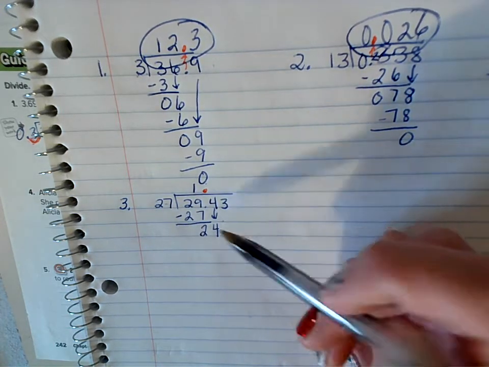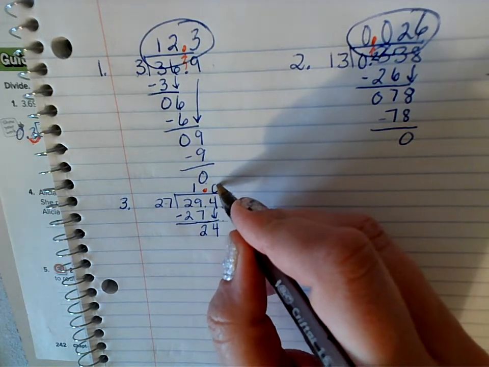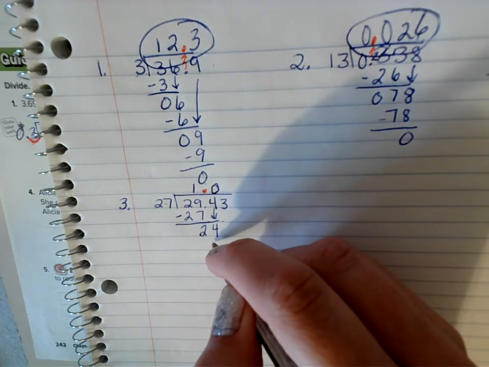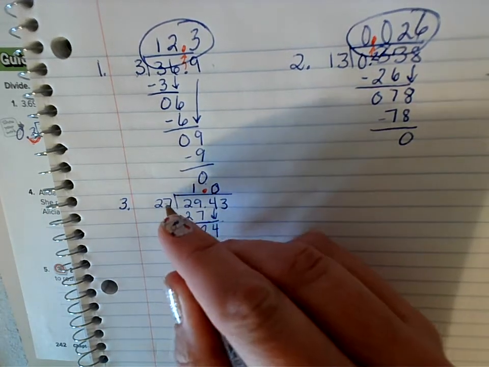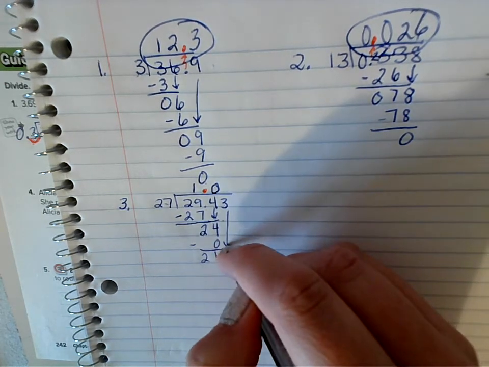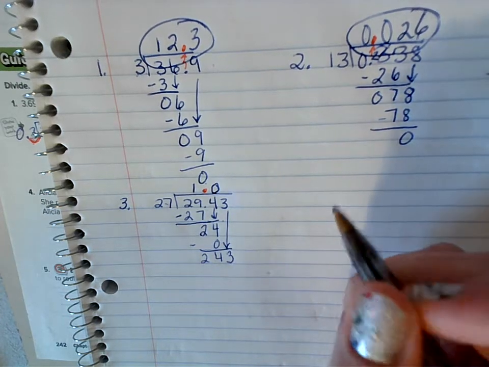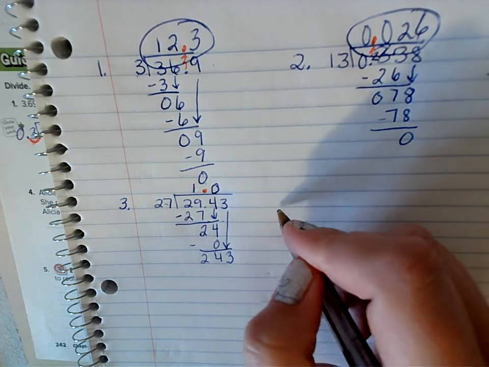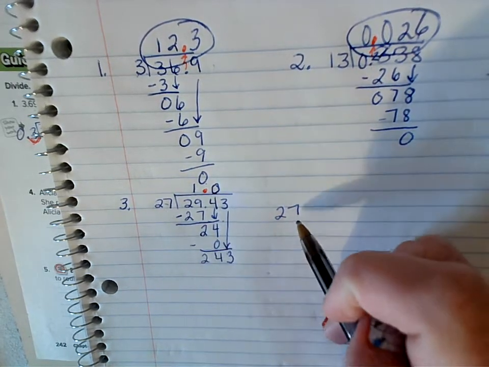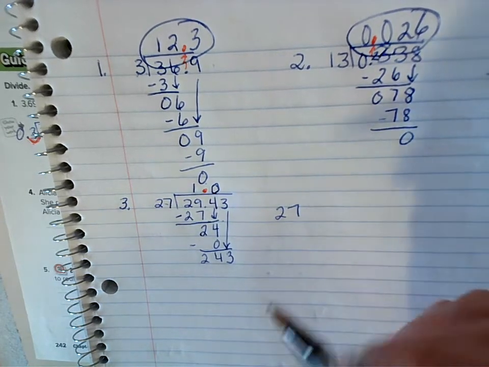Can 27 go into 24? No. So I actually have to put a 0 on my quotient. And then technically I would have to do 27 times 0 is 0, subtract, I get 24 again, then bring down the 3. Some people omit that step, but we will just put it in there to be proper. 27 times a number equals 243. Well, I know 27 times 10 is 270, so it's got to be less than 10.